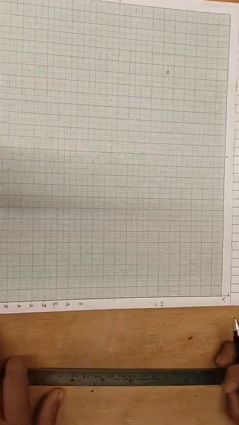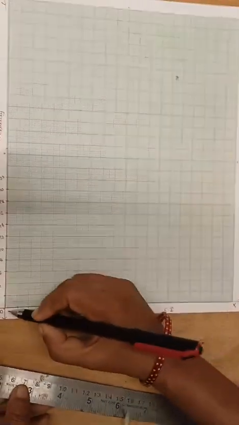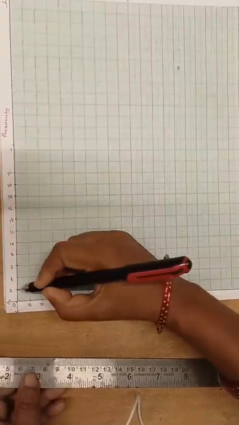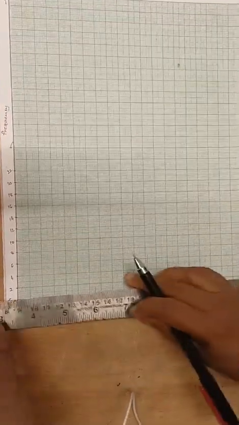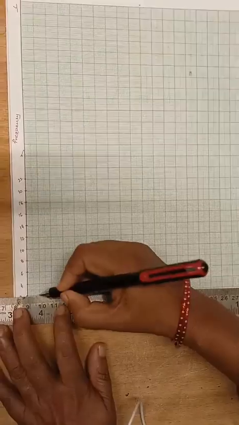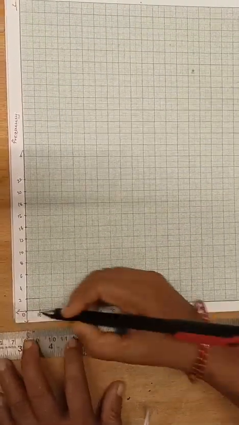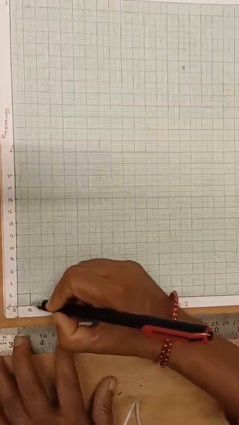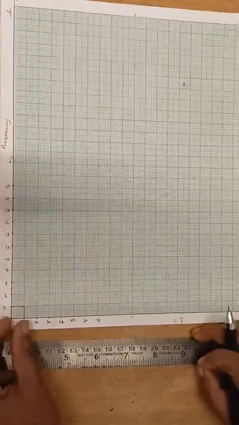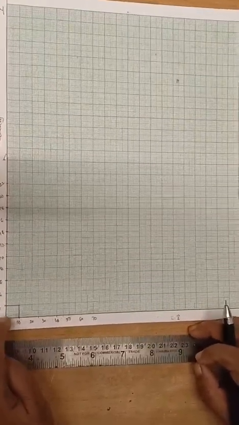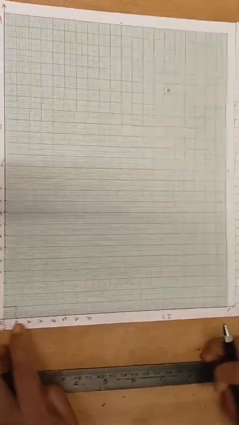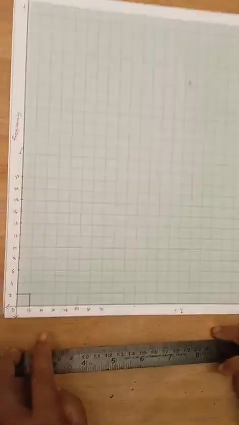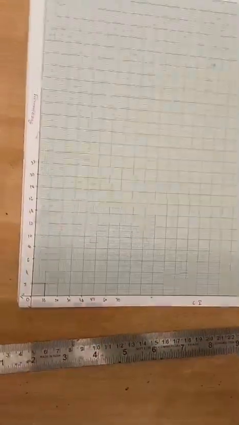In the class interval 0 to 10 the frequency is 2. So this much area is needed for 0 to 10. You have to draw a bar for 0 to 10, frequency 2. Then 10 to 20, what is the frequency?